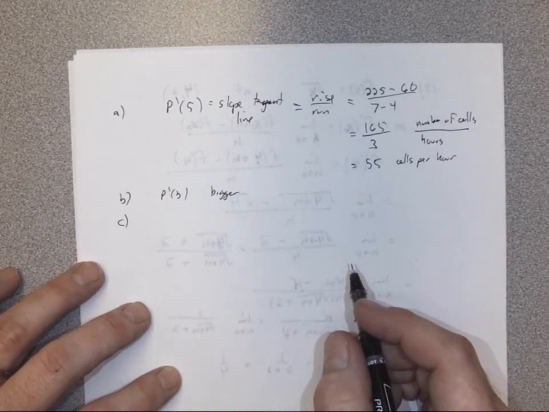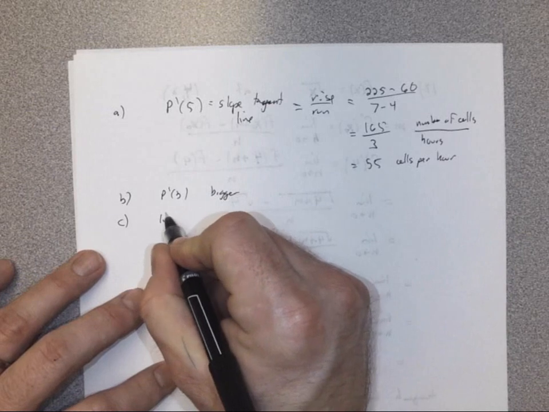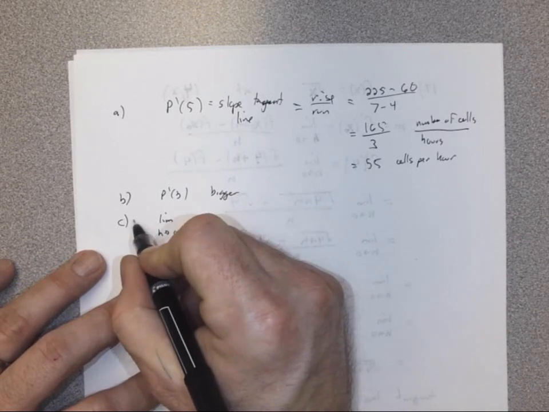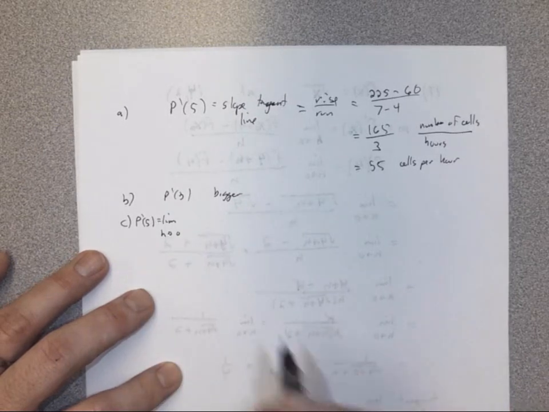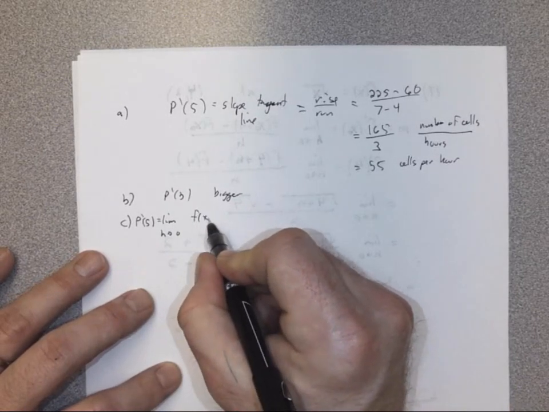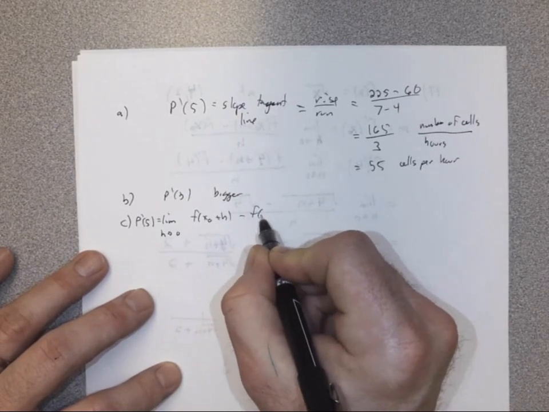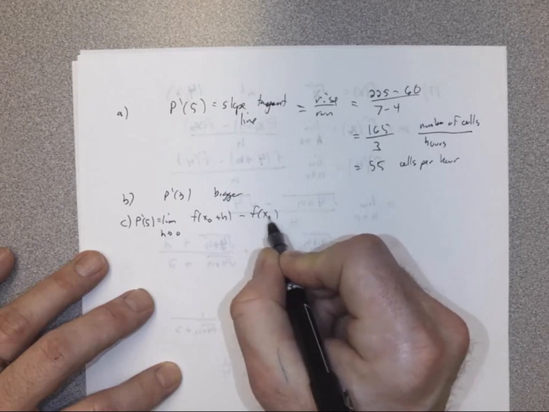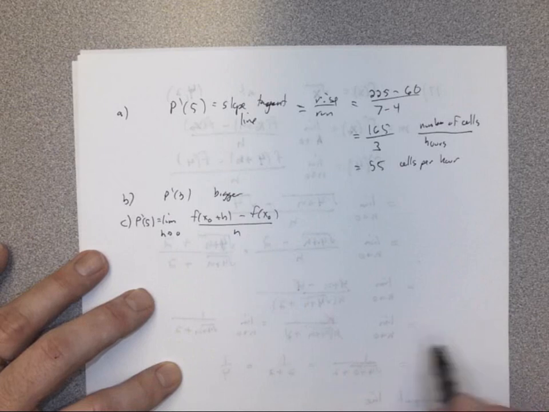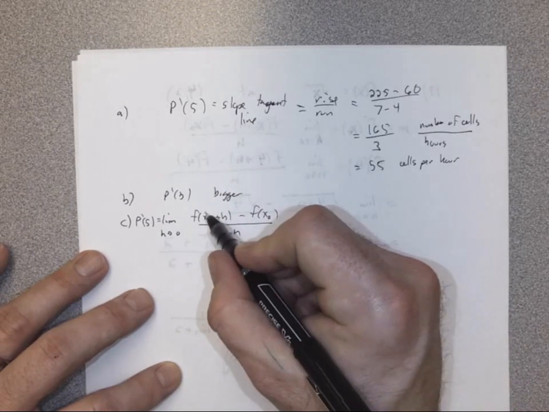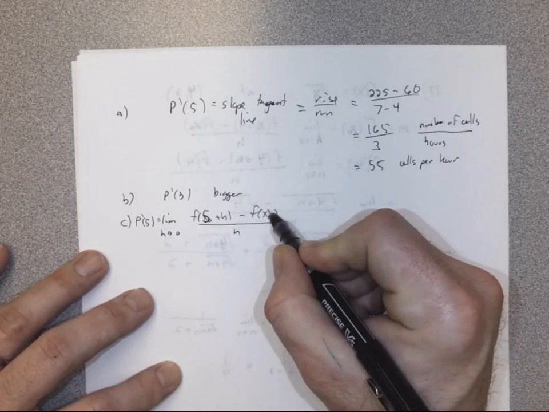So part c wants to know the instantaneous rate of change. So this is going to be the limit as h goes to 0. Sorry, P prime of 5 is equal to the limit as h goes to 0 of f of x naught plus h minus f of x naught, all divided by h, right? But what is x naught? 5. So really, I only need to put 5s in there.